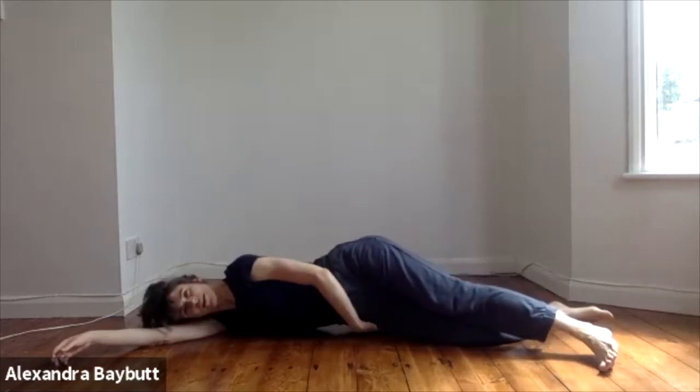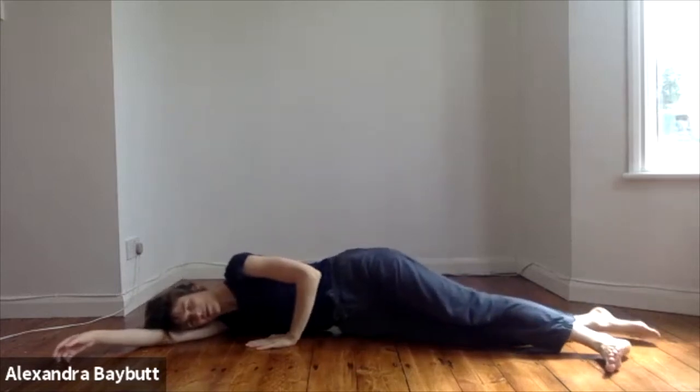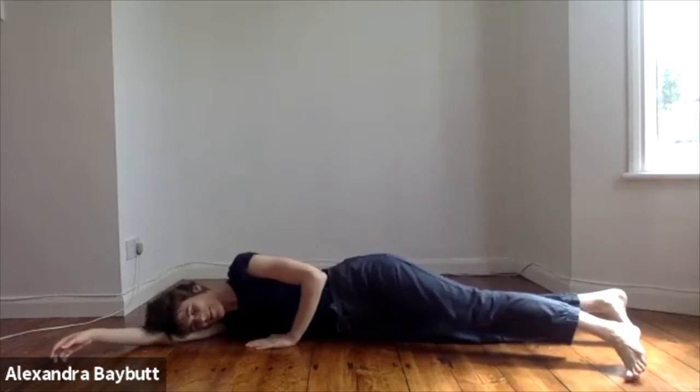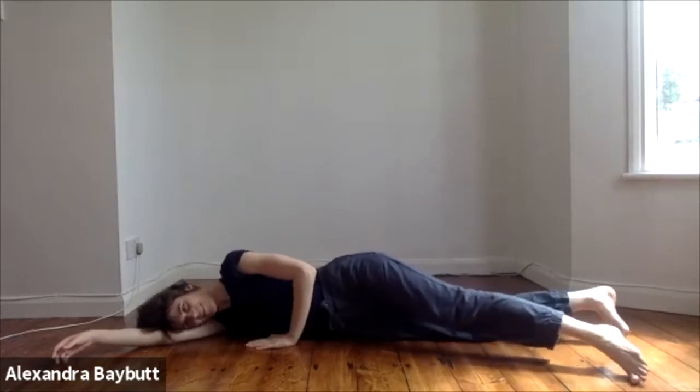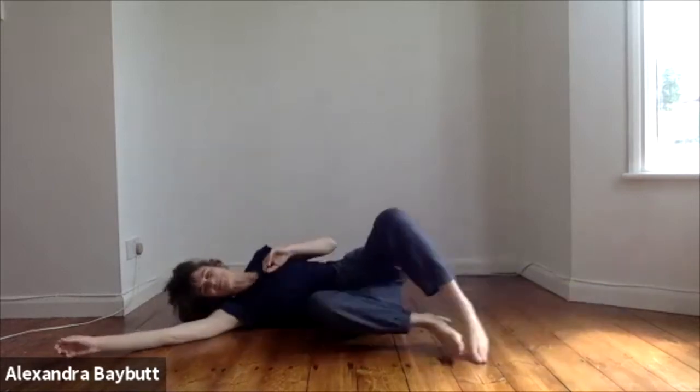And you might find that your greater trochanter, this knobbly bone at the thigh, is starting to complain, so you might want to roll forward onto the thigh, and it becomes more of a massage for the quadricep. Okay, try the other side.